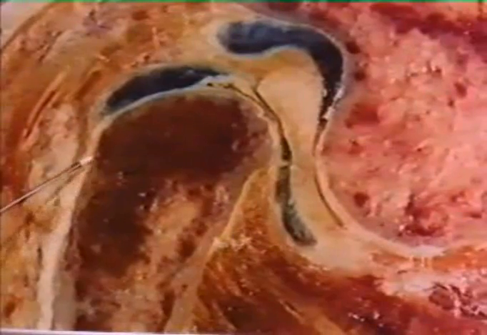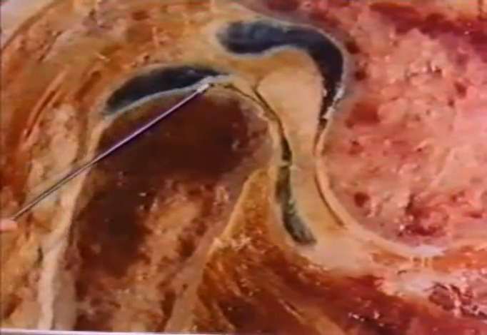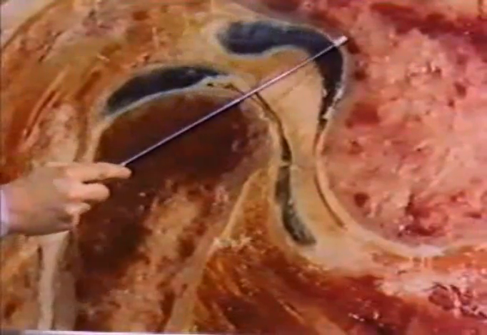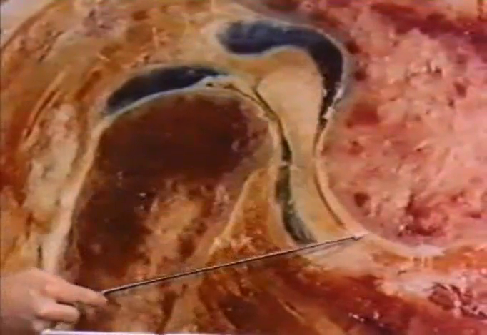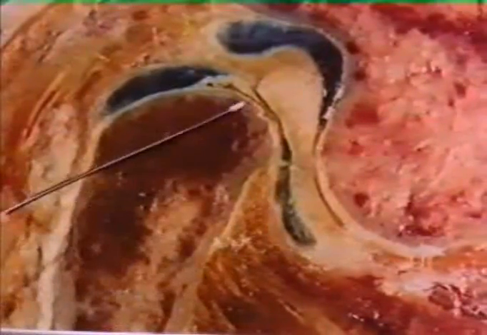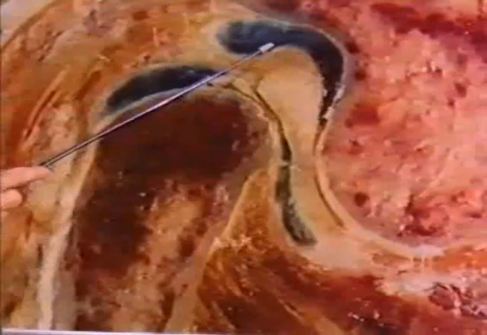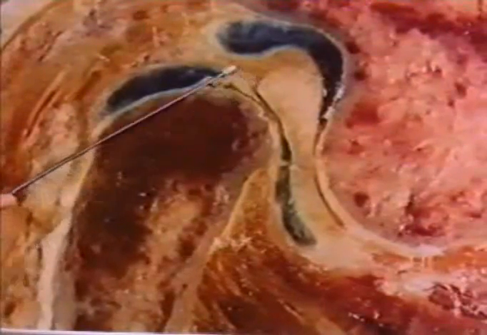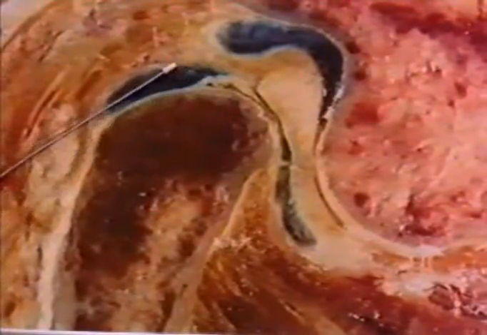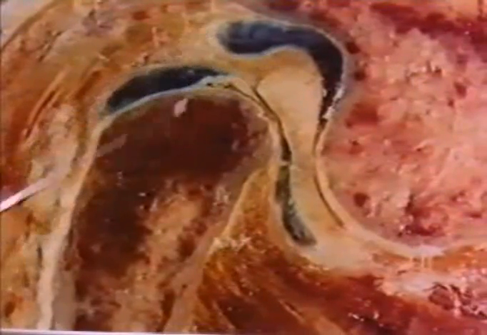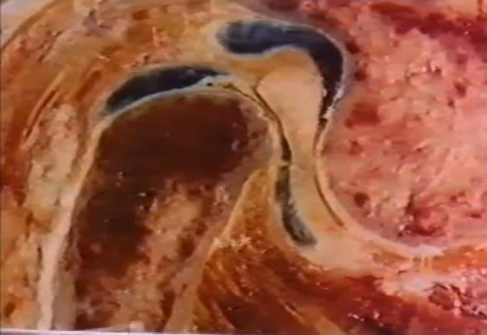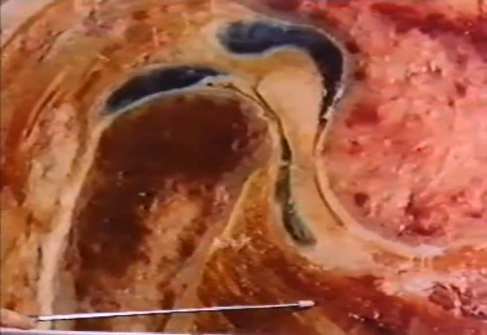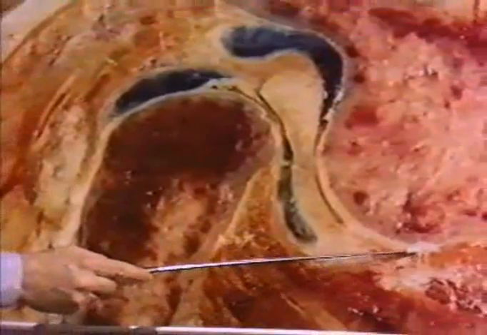The soft tissue cover on the condyle is thin. This is probably an artifact. And it's also thin in the fossa and somewhat thicker on the tubercle. The posterior band of the disc is situated superior to the condyle. The posterior attachment is a little bit thinner and longer than seen in an absolutely normal joint. The lower head of the lateral pterygoid muscle is seen here, and this is the superior head.